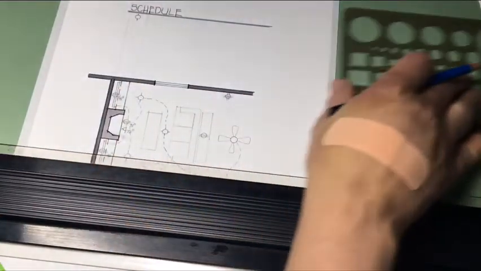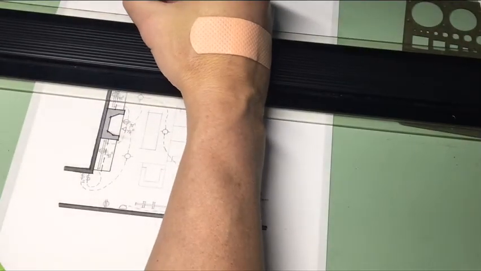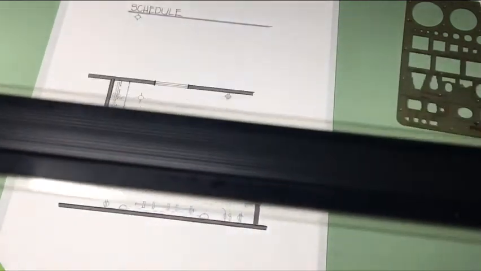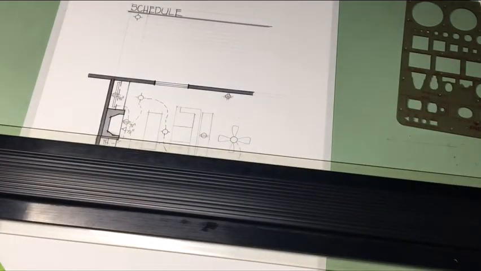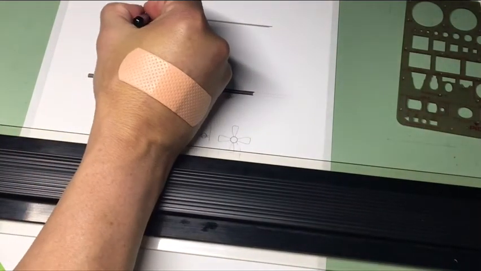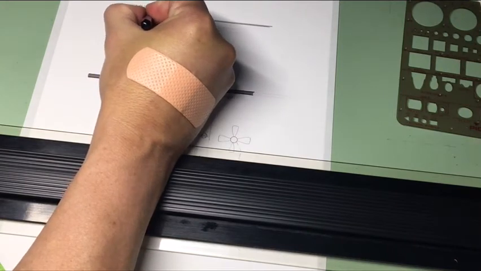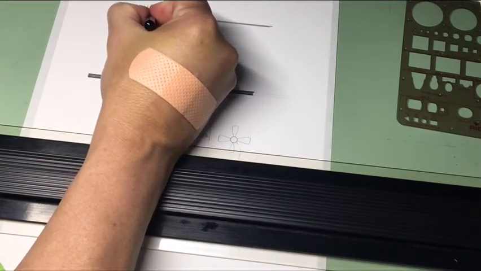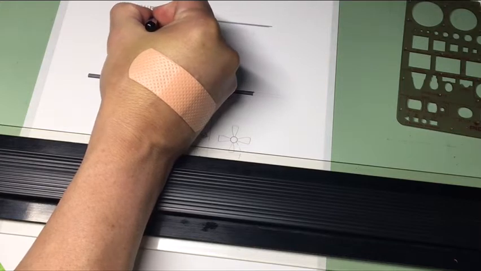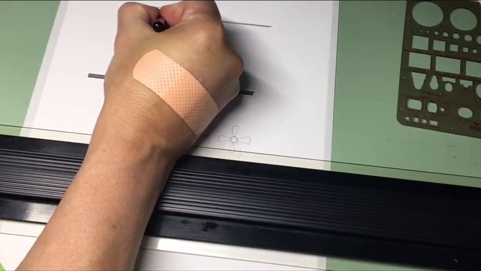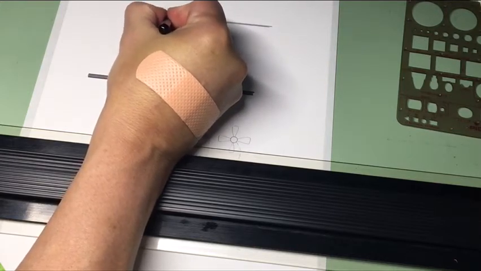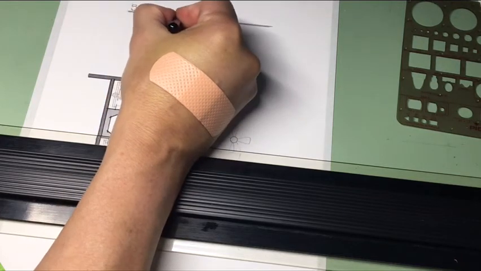So I just draw that symbol up here. And then, I don't know, I could say that this is a recessed light fixture.